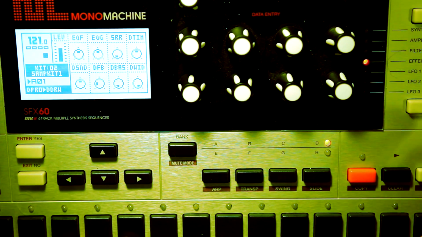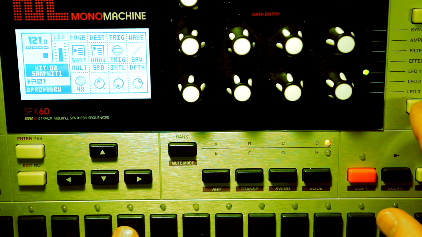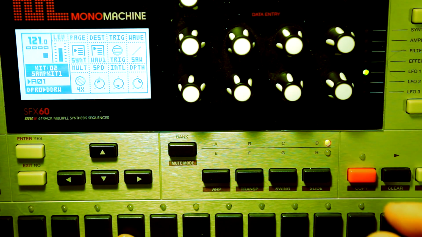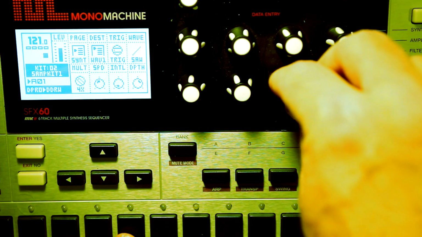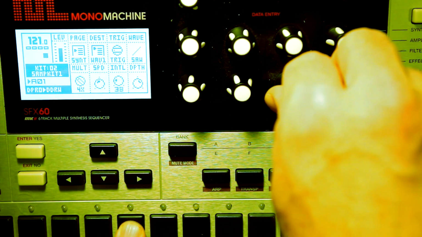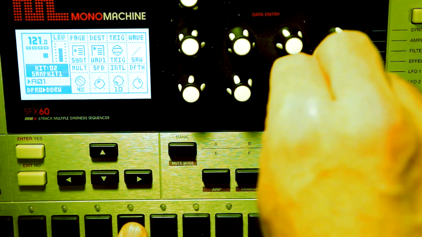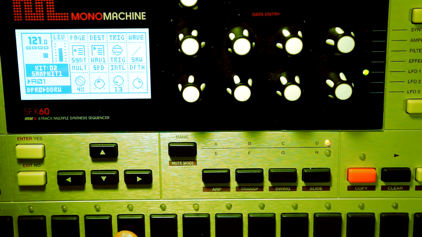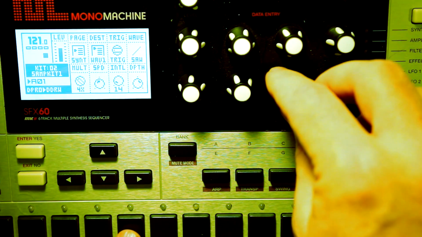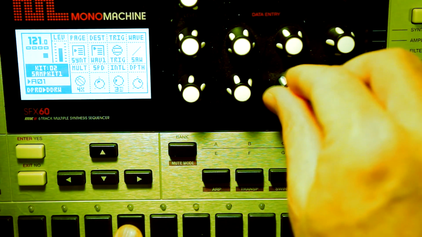Once you've got that all set up, you can do all kinds of mayhem with the LFOs. One of the things I like best is the interleaving LFO. Try doing that with your regular sampler. It would be pretty difficult.